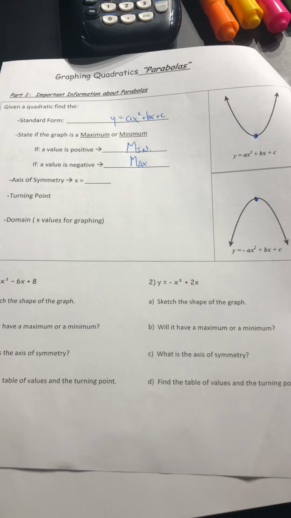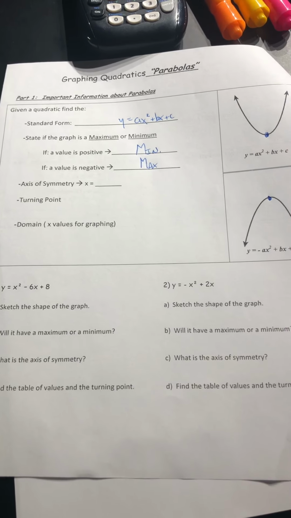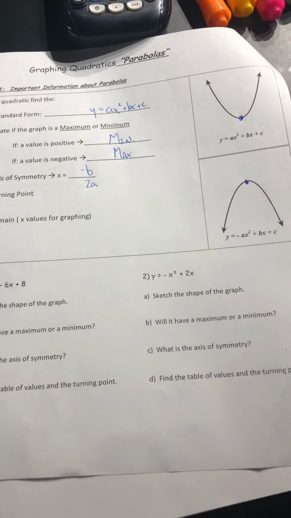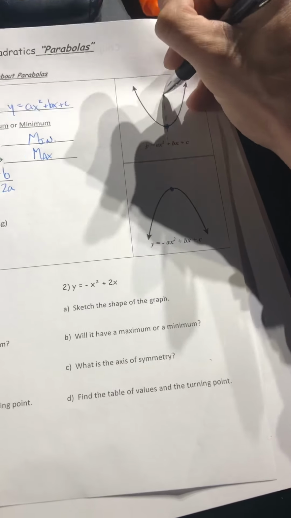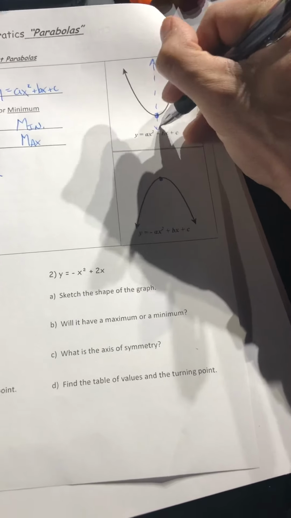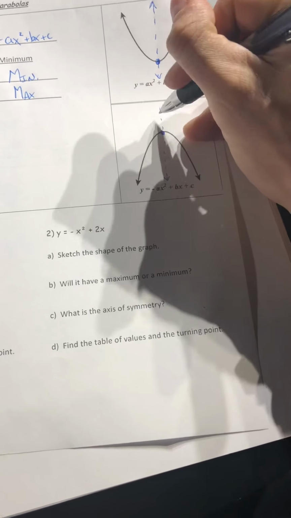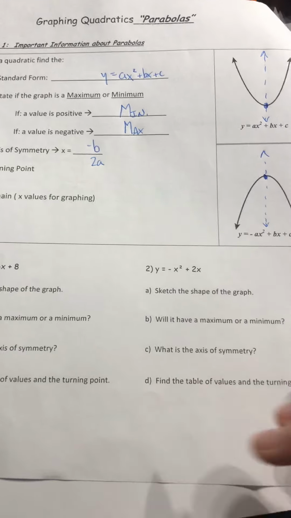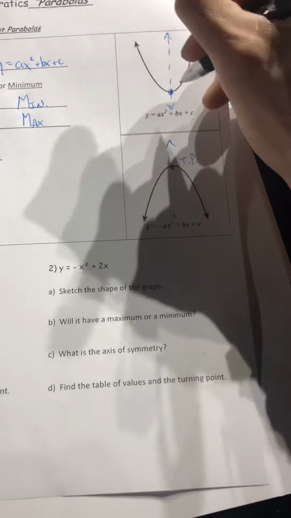The next thing we have is the axis of symmetry. The axis of symmetry is the line that divides the parabola in half. It is negative b all over 2a. So the axis of symmetry, for review, is this imaginary line that you can fold the parabola in half, and it goes through the maximum or minimum, also known as the turning point. This is the turning point. It's where the parabola changes directions.